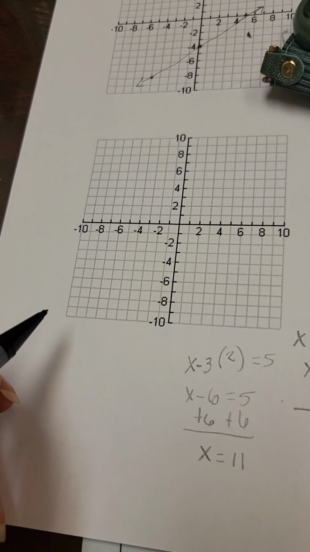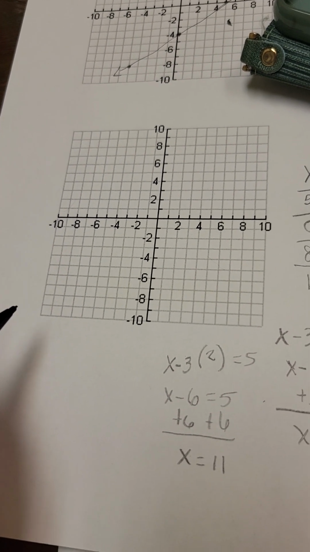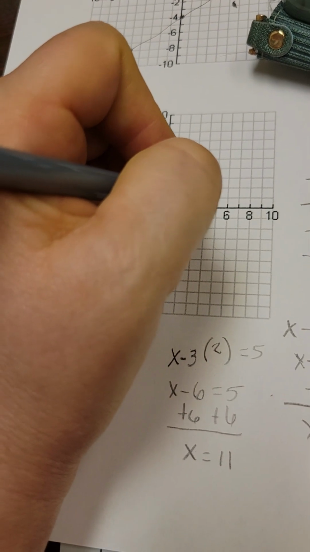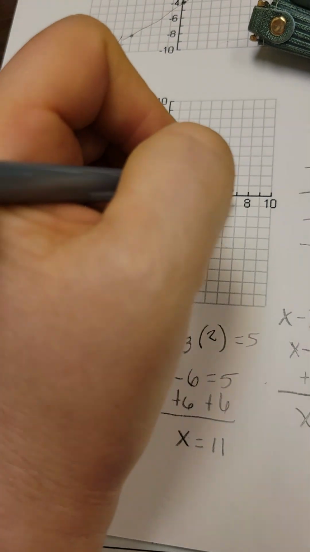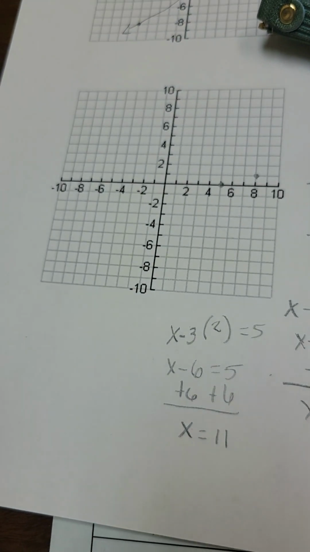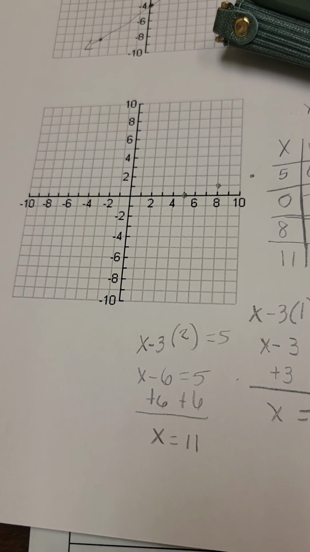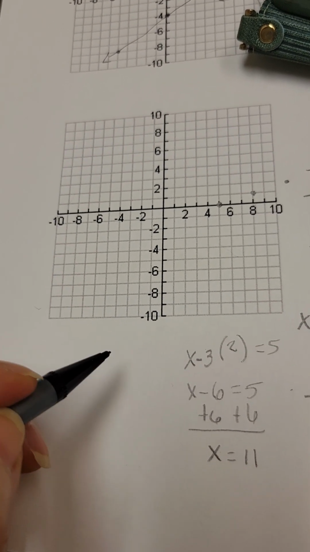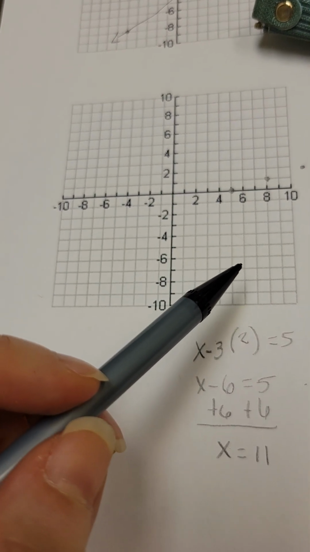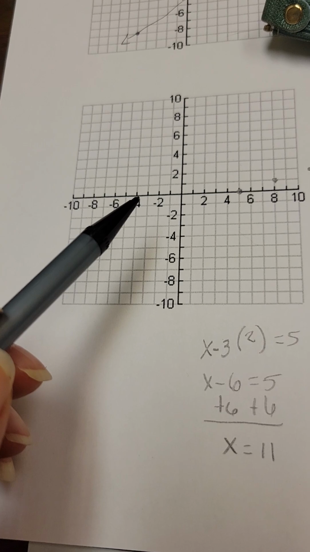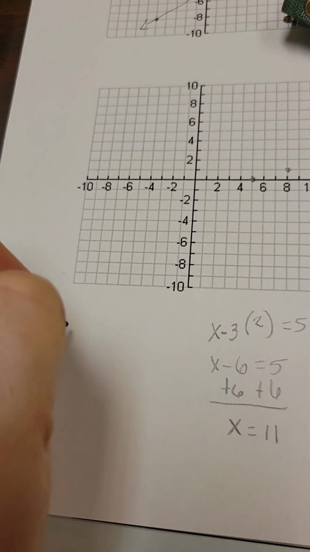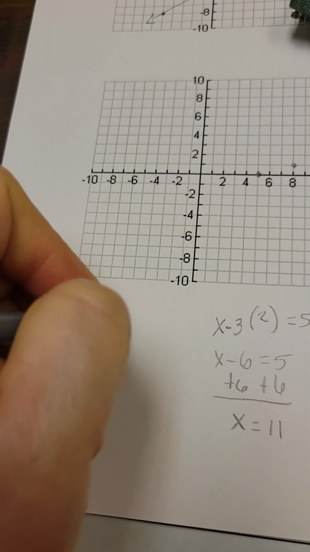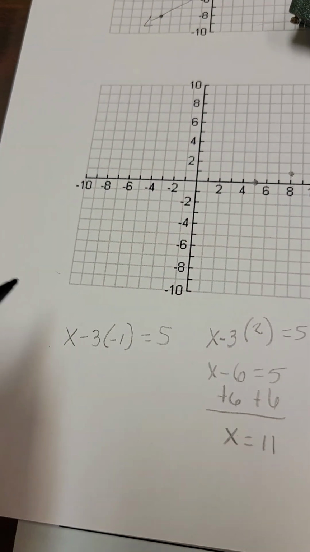So that gives me 3 points, but only 2 of them are going to fit on my graph paper. We're going to do 5, 0, and we're going to do 8, 1. We could do 11, 2, but if I was graphing on the computer, I wouldn't be able to do that one. If I'm graphing by hand, I can. All right, I can plug in negative 1. So x minus 3 times negative 1 equals 5.